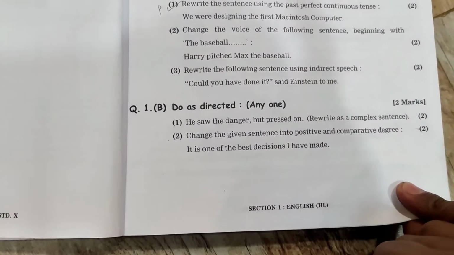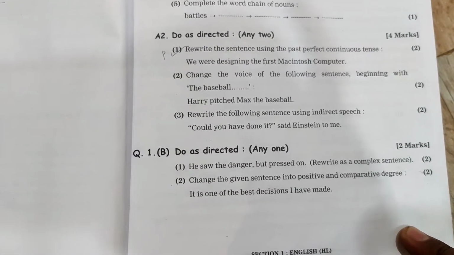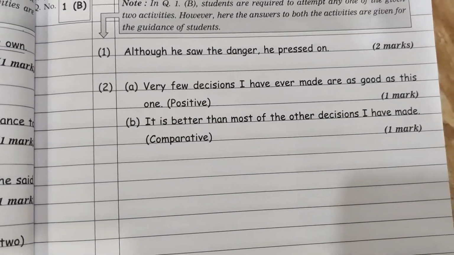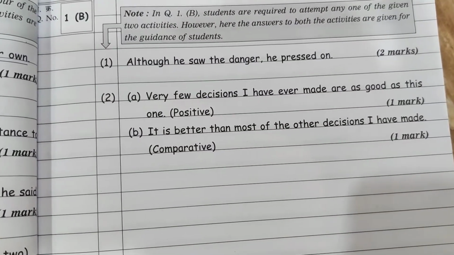Change the given sentence into positive and comparative degree. It is one of the best decisions I have made. So in two ways you have to write. See, very few decisions I have ever made are as good as this one.